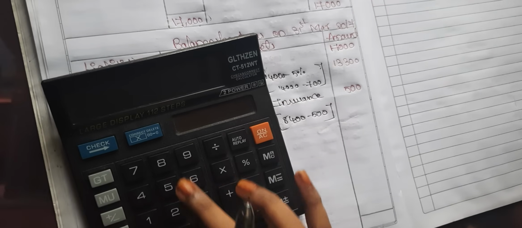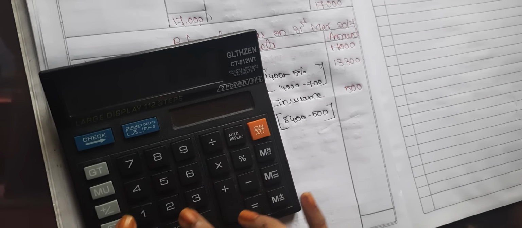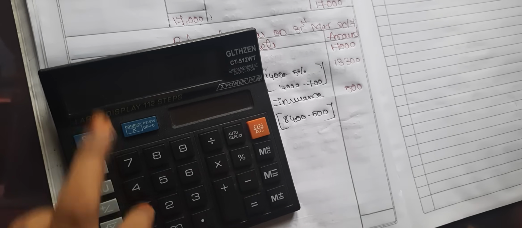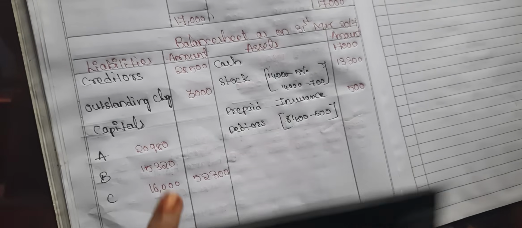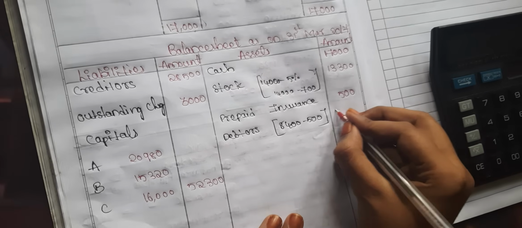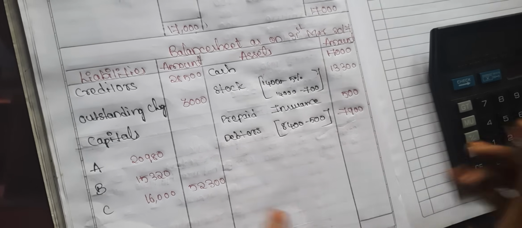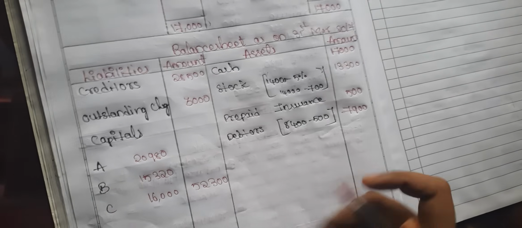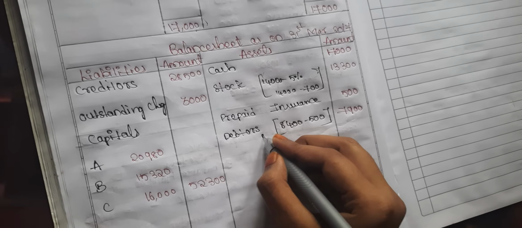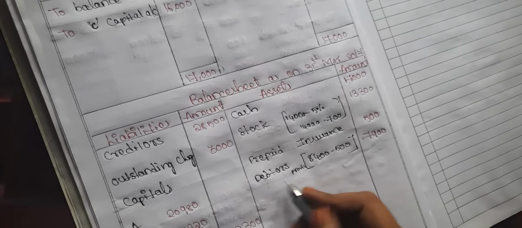Do the calculation. 8,400 minus 500 equals how much? It is 7,900. Right? Then next, you also mention the provision here.